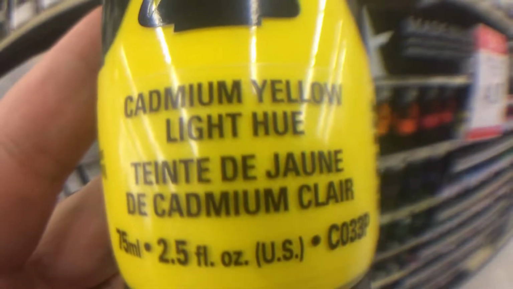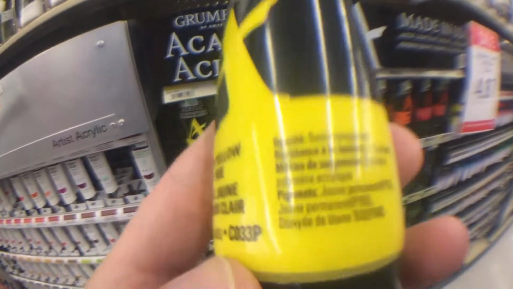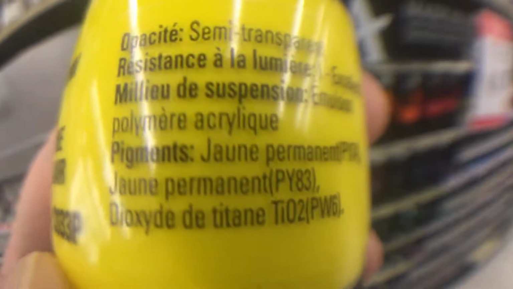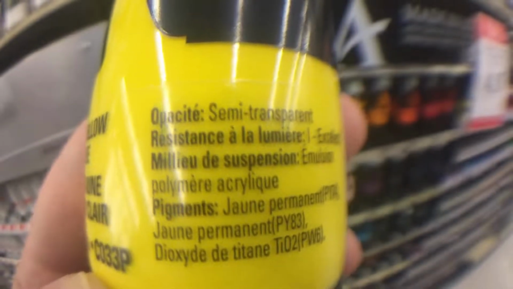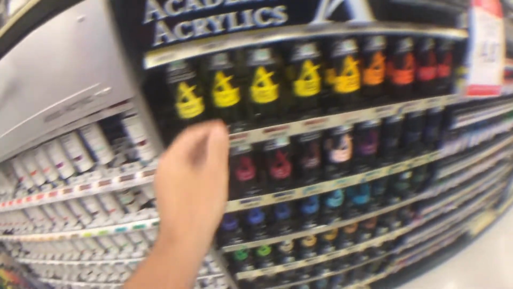One is that some brands of paints, like Grumbacher here, will actually use the word cadmium in the title of the color, but there's no cadmium found in the paint, and you have to look at the fine print on the ingredients to realize that the pigment is something other than cadmium.